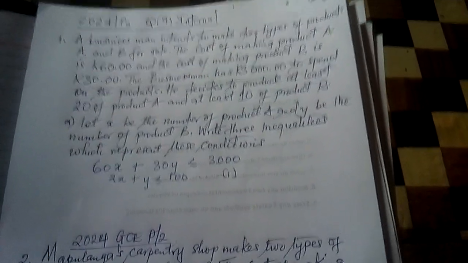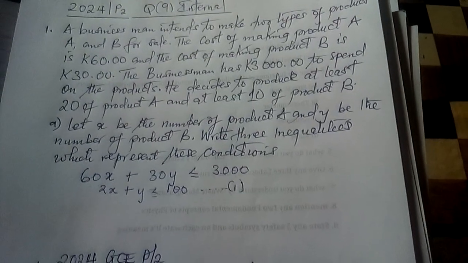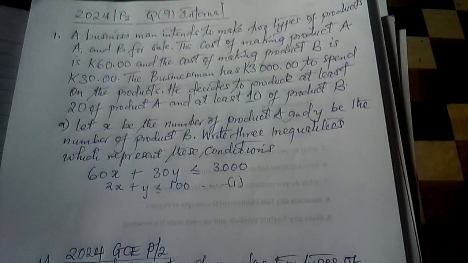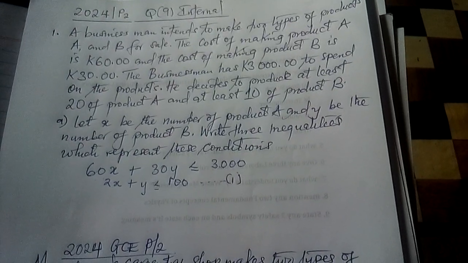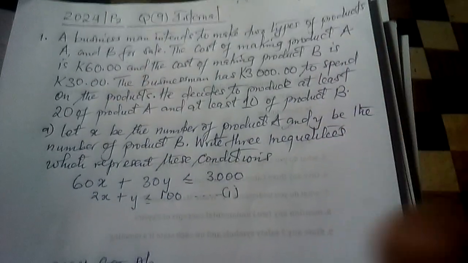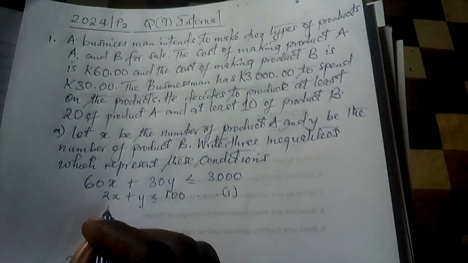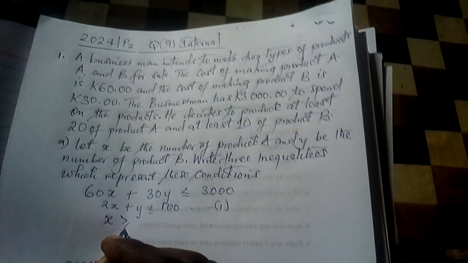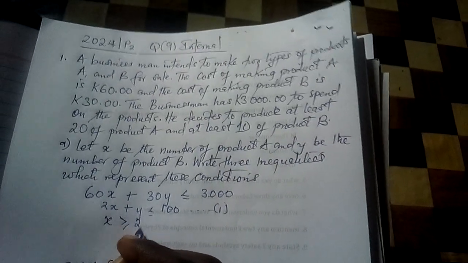Can we go to the next inequality? They are also saying that he decides to produce at least 20 of product A, and A we know is X. At least means greater than or equal to 20.